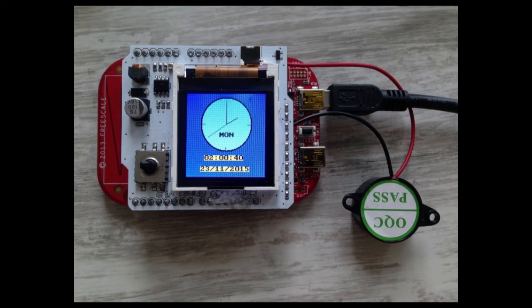So on the 23rd of November 2015, the day is Monday, and it should be accurate whenever there is a leap year also. So we made a special case just for that occasion. So that's all for the clock interface. Thank you.